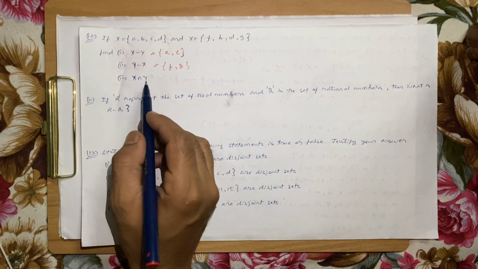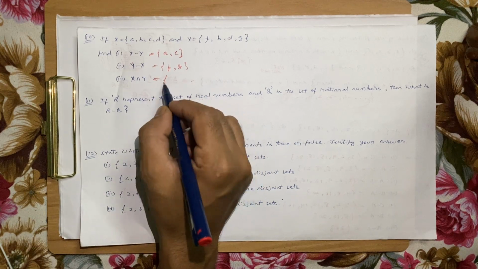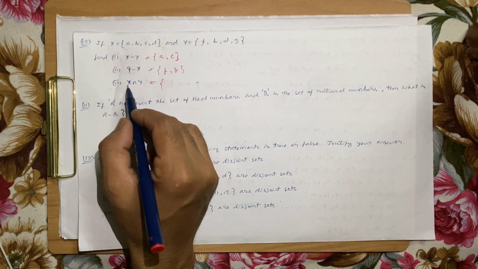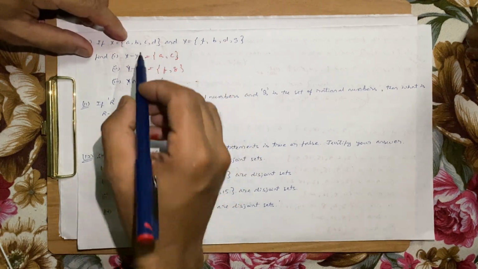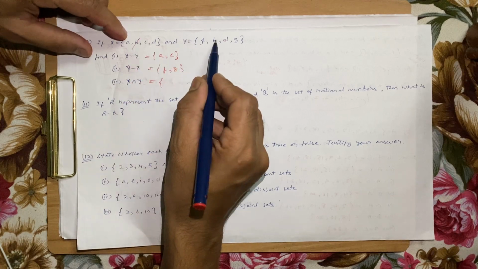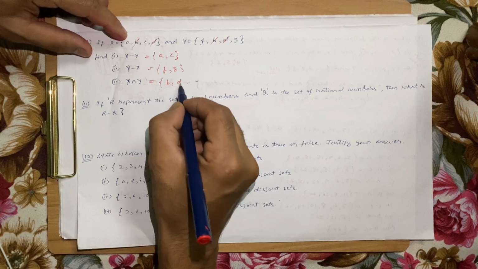Now X intersection Y. X intersection Y means what? This is such a set which has all the elements that are present in the set X as well as in the set Y. So what are the common elements? A is not common. B is common because B is present in both the sets, and D is common. So this will be B and D.